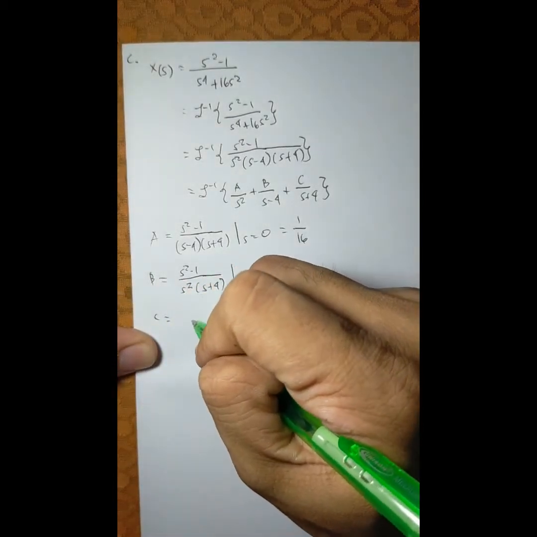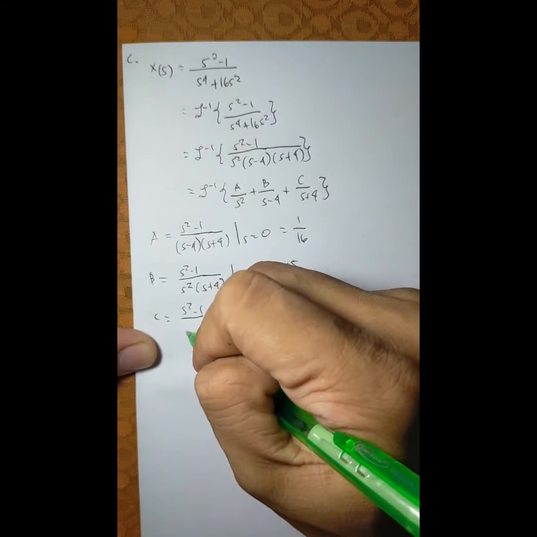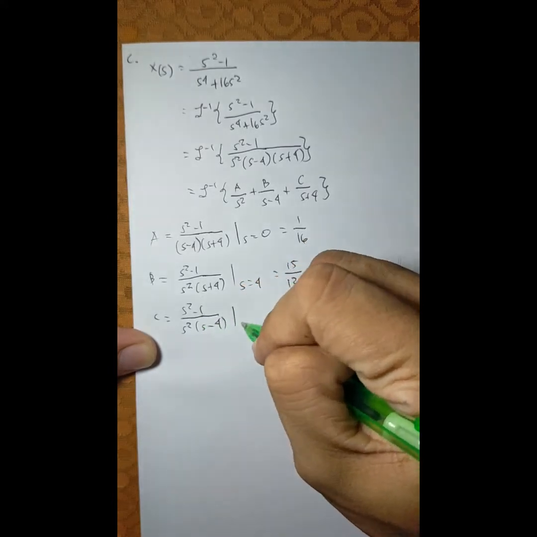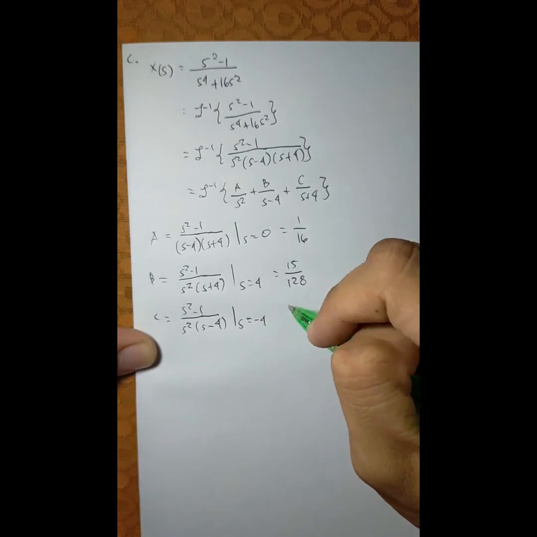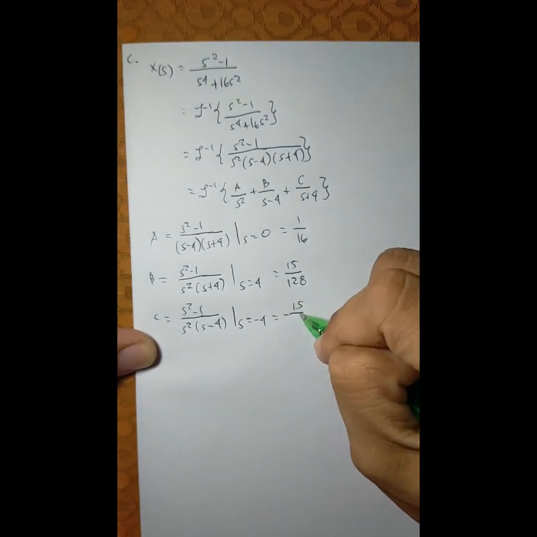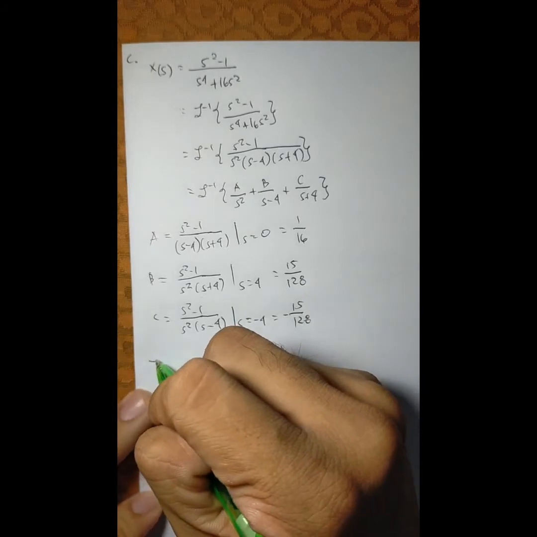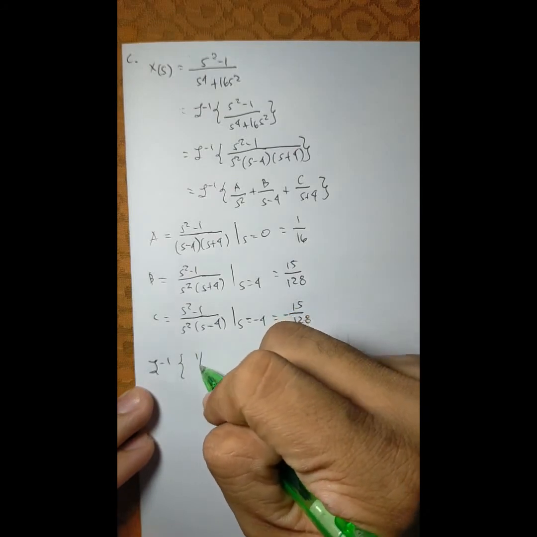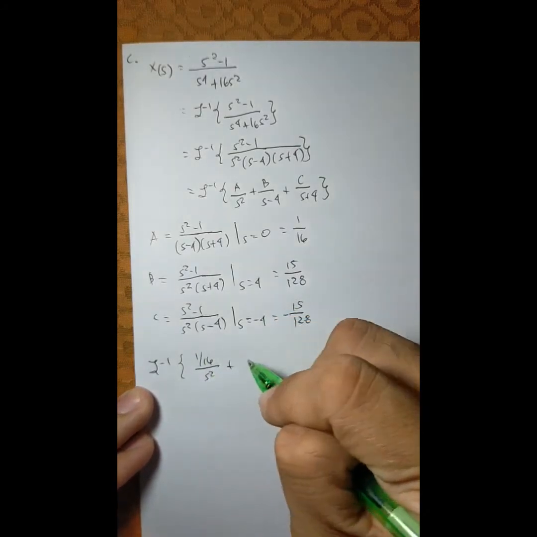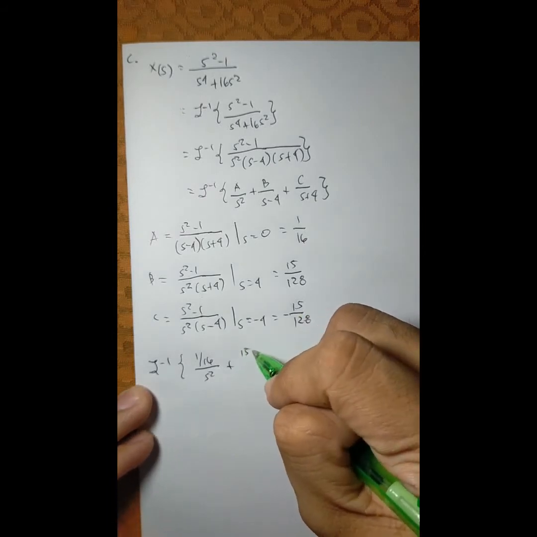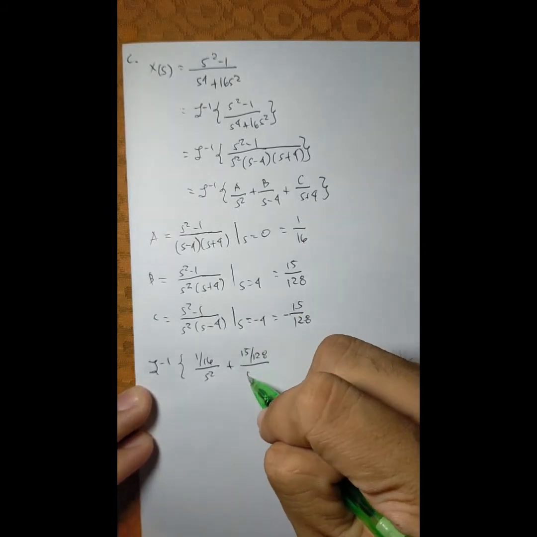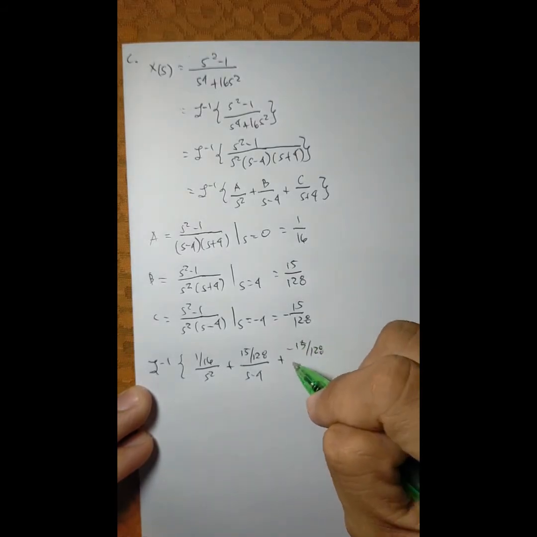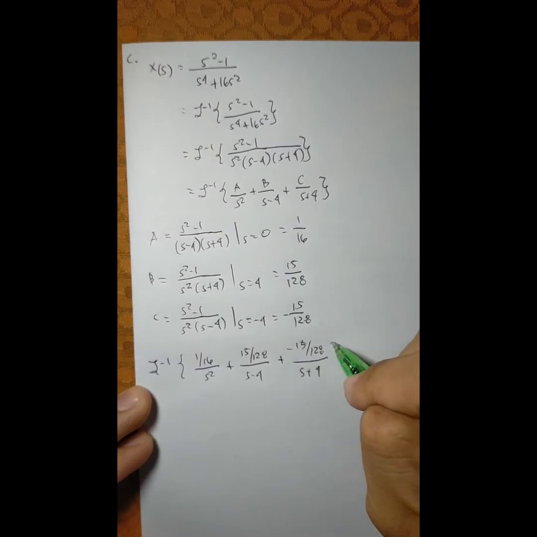For C, we have s squared minus 1 all over s squared times s minus 4, and the value of s is negative 4. This is equal to negative 15 over 128. Substituting these, we have the inverse Laplace transformation of 1 over 16 over s squared plus 15 over 128 over s minus 4 minus 15 over 128 over s plus 4.